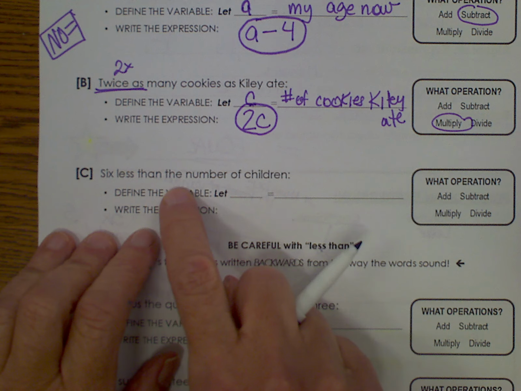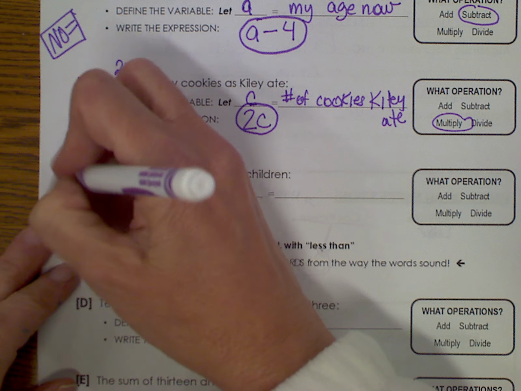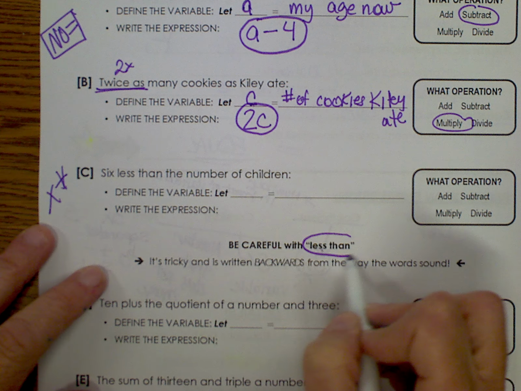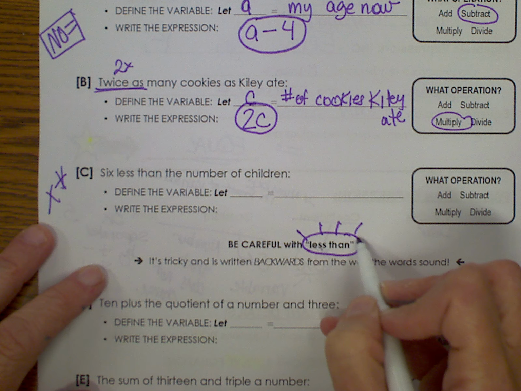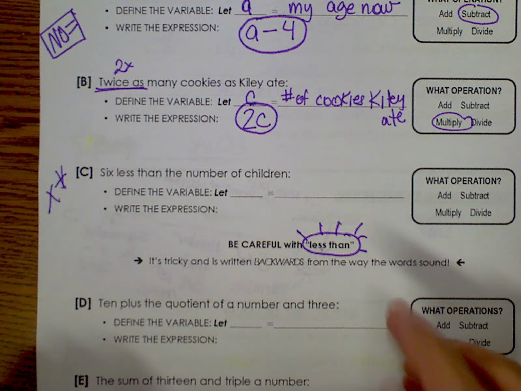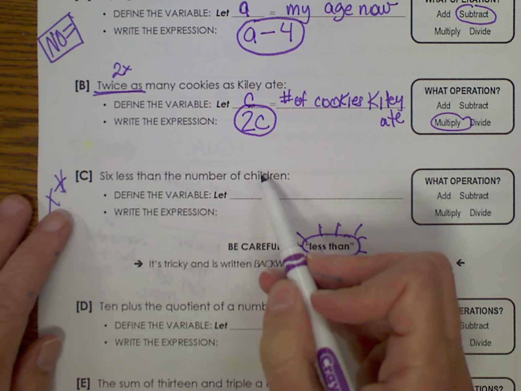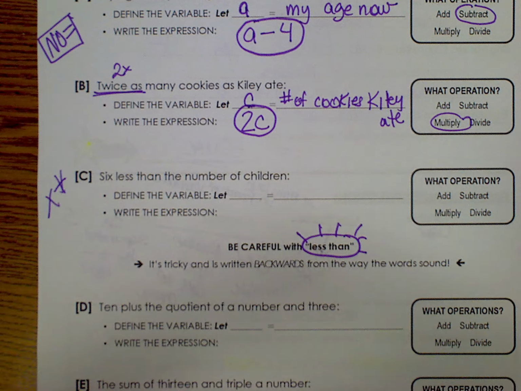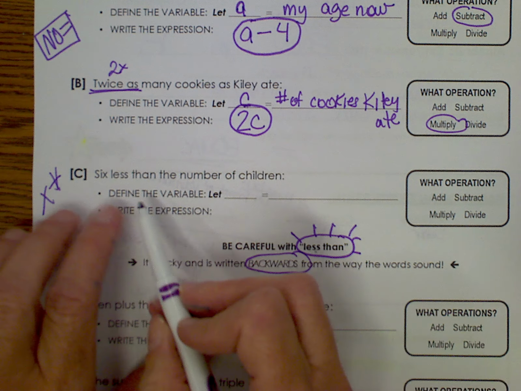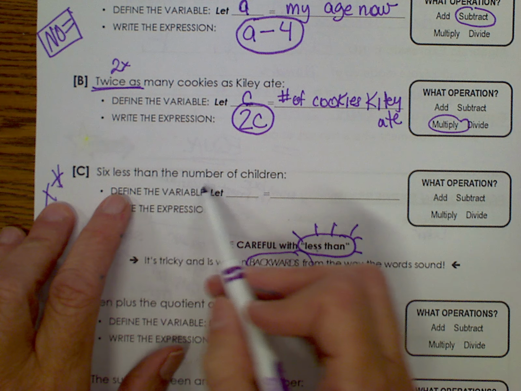All right, one more. 6 less than the number of children. This is one we're going to have to watch out for. This one is a tricky question, so let's highlight this. Students mess up less than all the time, and the reason is because the way we read it and the way we translate it to math are backwards, okay? Backwards from the way it sounds. So 6 less than the number of children.